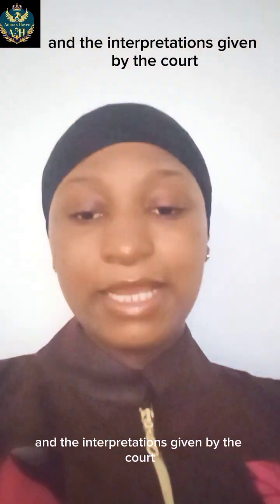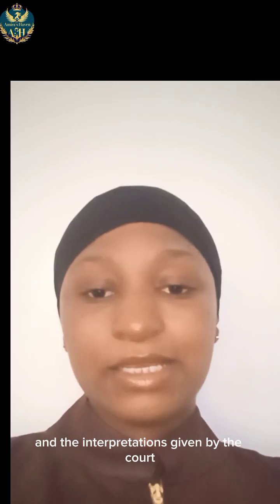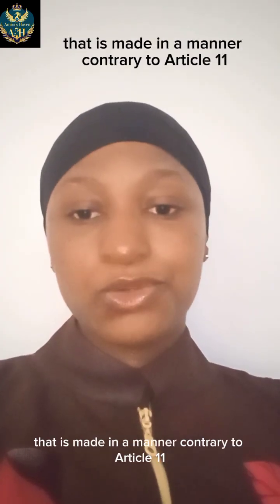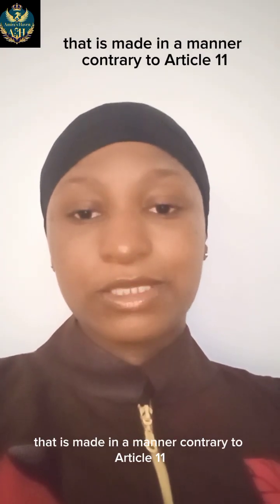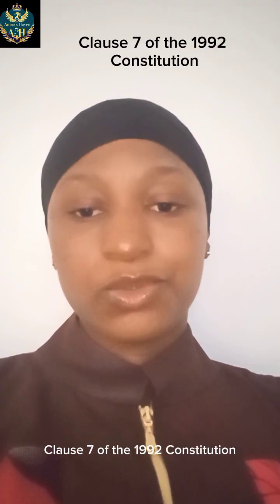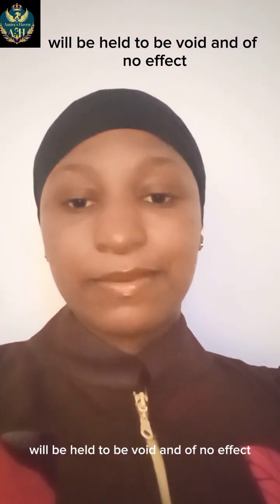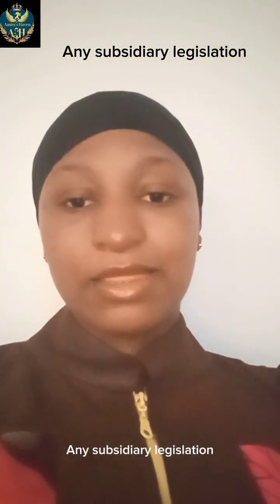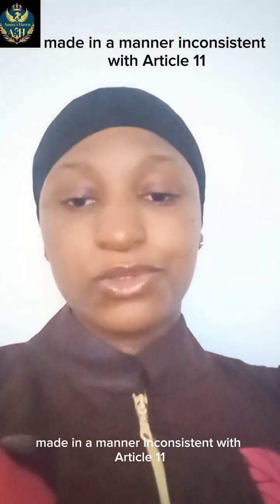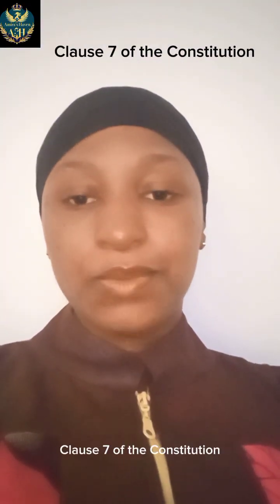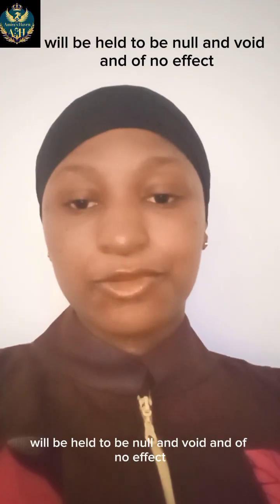Any subsidiary legislation that is made in a manner contrary to Article 11, Clause 7 of the 1992 Constitution will be held to be void and of no effect. Also, any subsidiary legislation that is in conflict with the Constitution in part or in whole will be held to be null and void and of no effect.